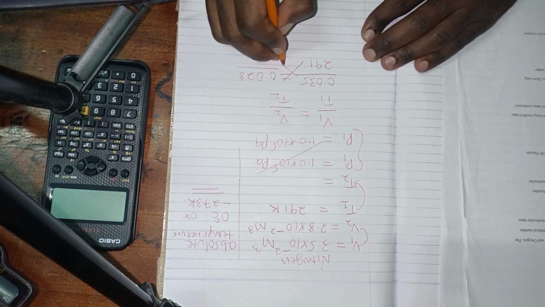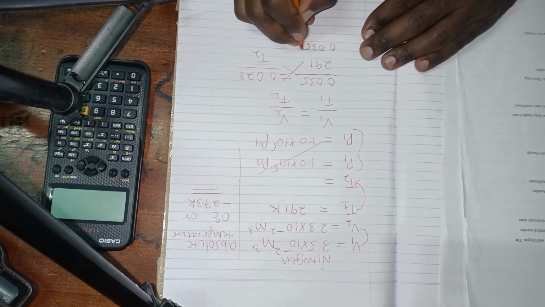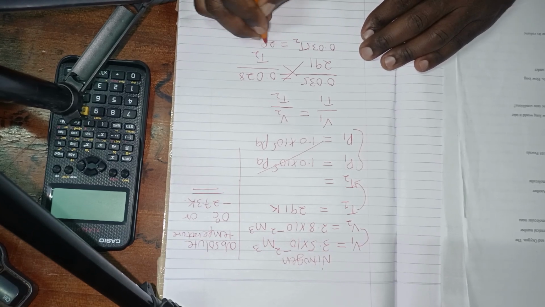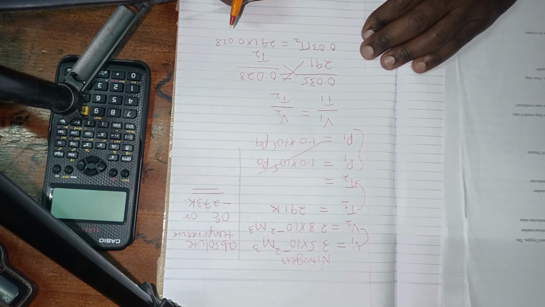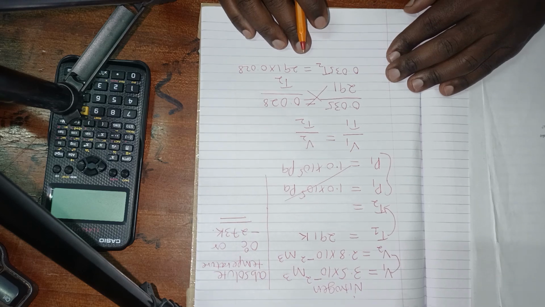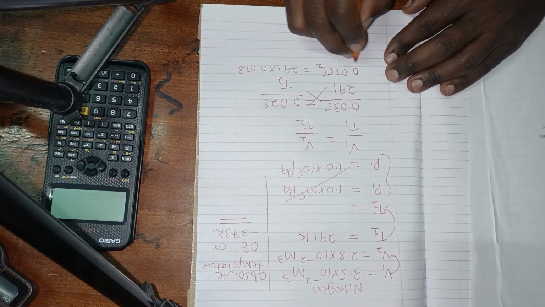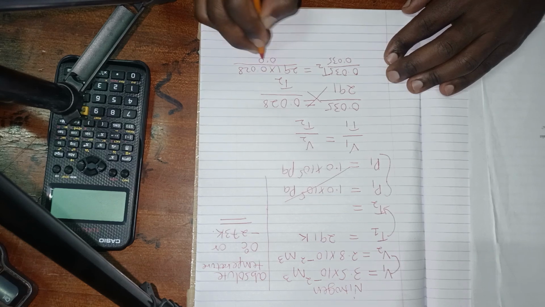So we shall just cross multiply. We shall be able to have 0.035 temperature 2 should be equal to 291 multiplied by 0.028. Okay, we'll proceed from here. So we are going to divide by 0.035, divide by 0.035.